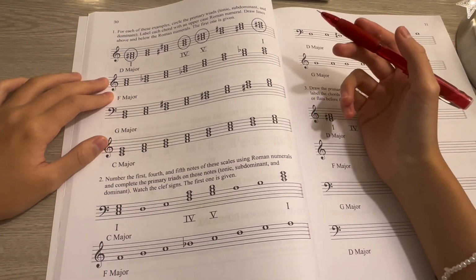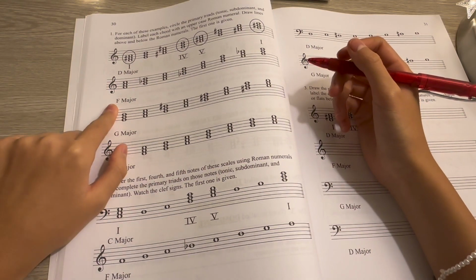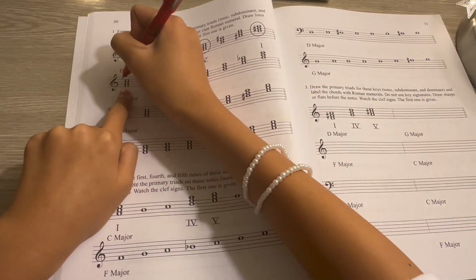So here we have F major. So let's see. The tonic would be 1, right? So that's 1.